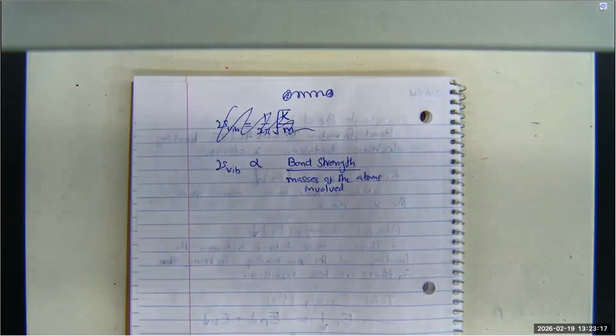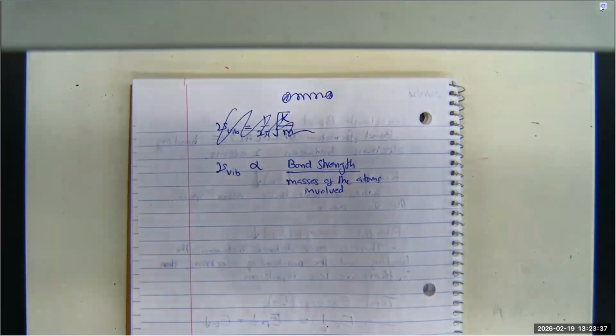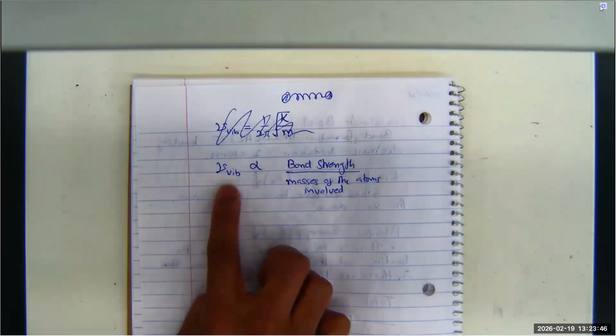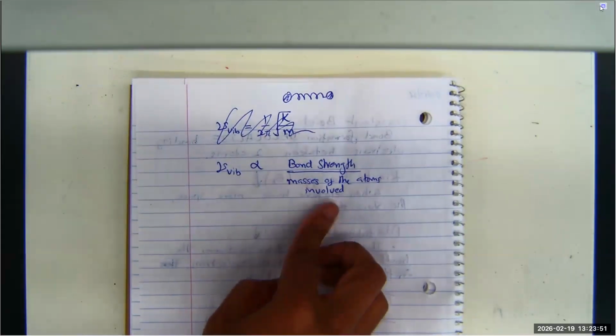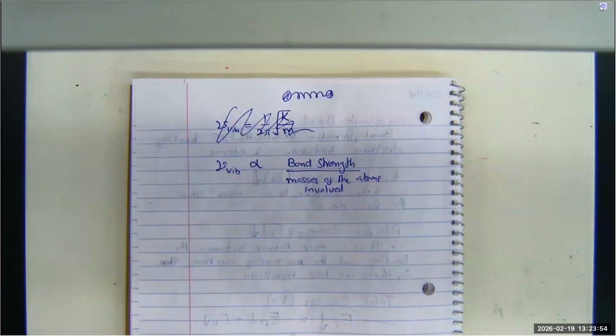So the higher the vibration frequency, it gives us an idea about the bond strength as well. The higher the vibration frequency, the stronger that bond is. For every given bond, they have their own bond strength and the masses of the atoms involved. Therefore, we can use the vibration frequency as a differentiating characteristic to identify that bond, which is cool. I just want you to have this idea: the vibration frequency is related to the bond strength and the masses of the atoms involved, especially the bond strength part, because we can do some problems with that.